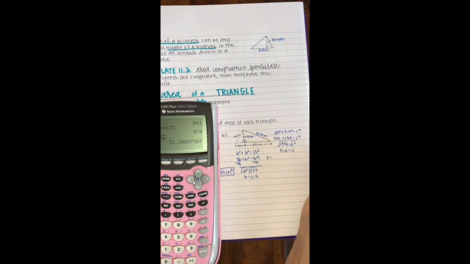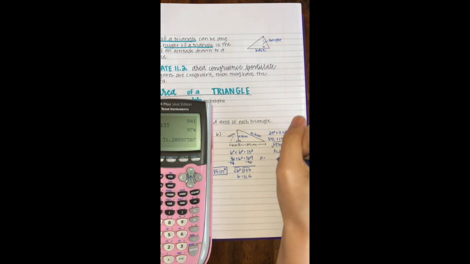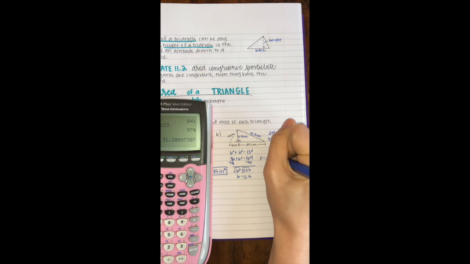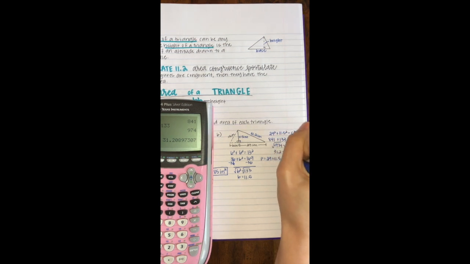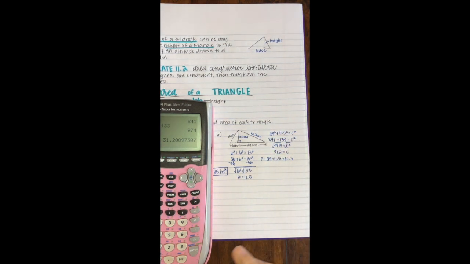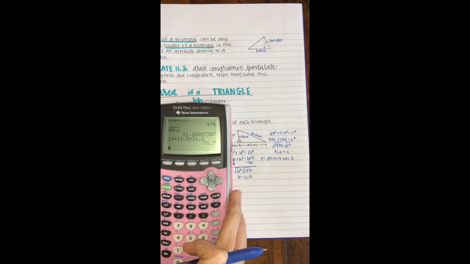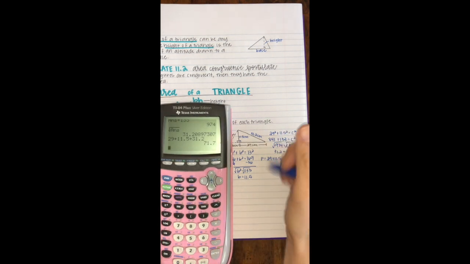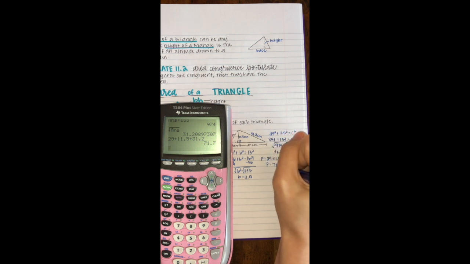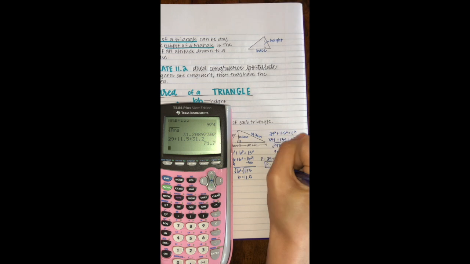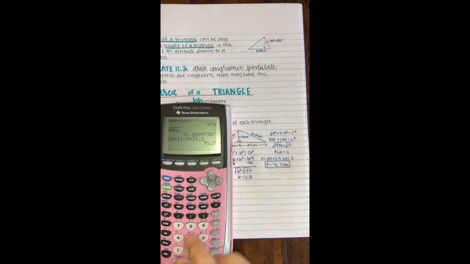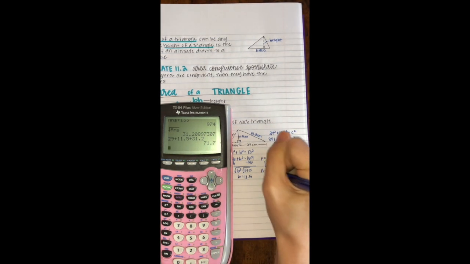So for perimeter, we're going to be adding 29 plus 11.5 plus 31.2. We get 71.7. So perimeter is 71.7 centimeters. And then for area, we do base times height.